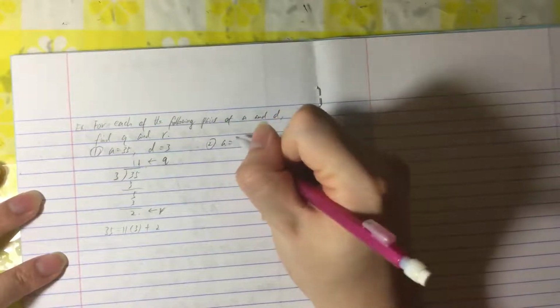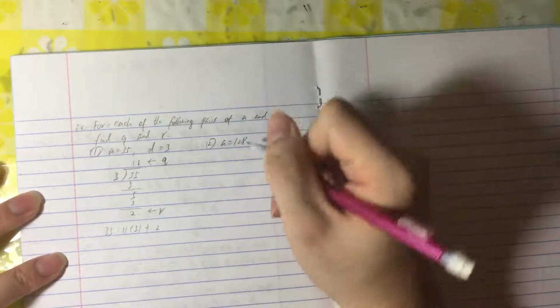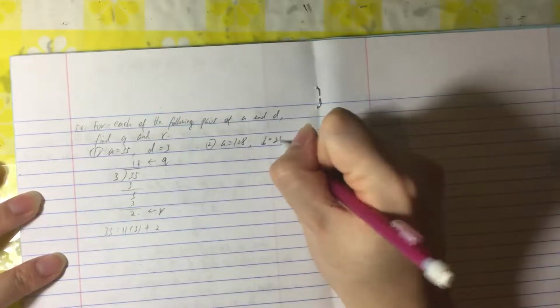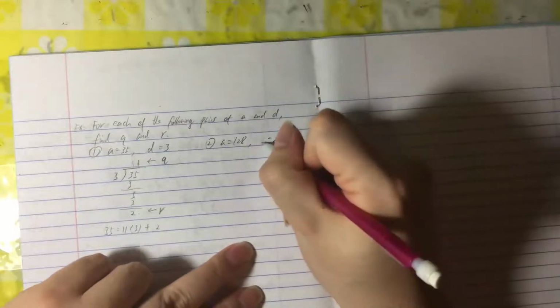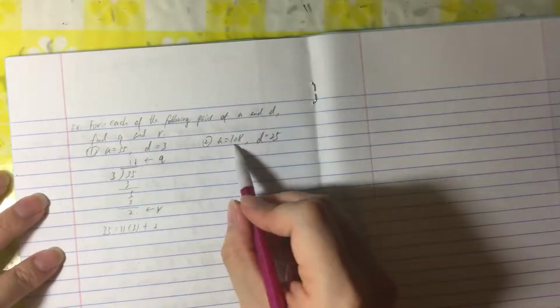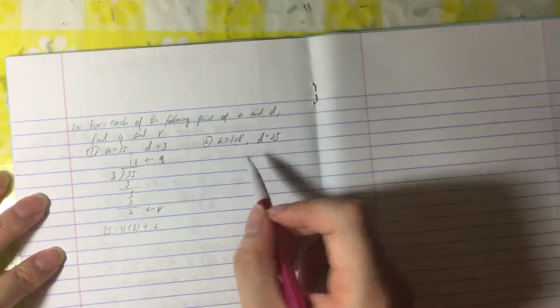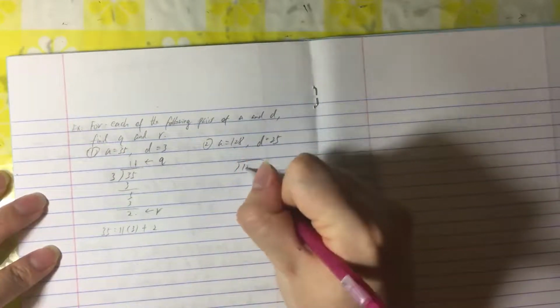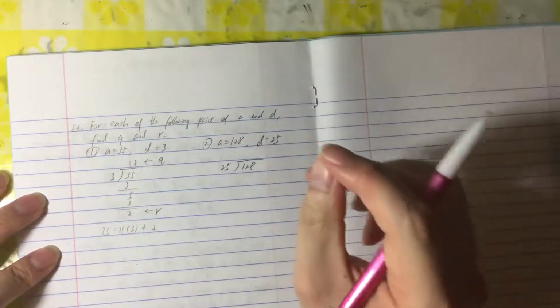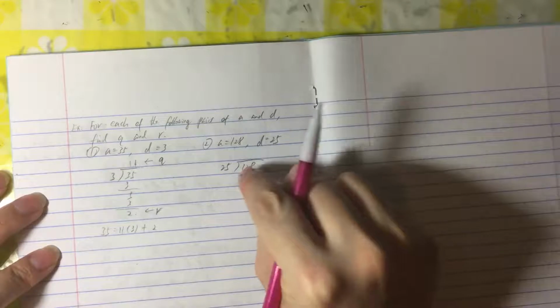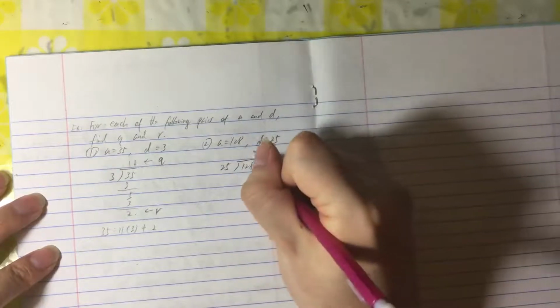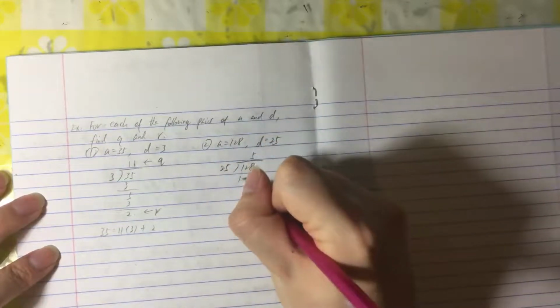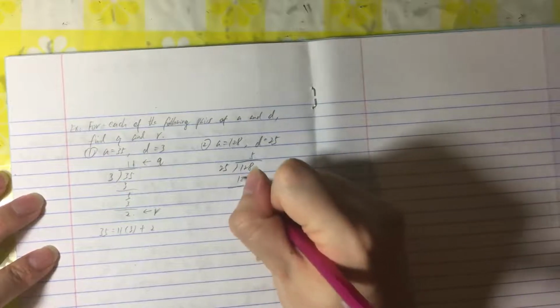Next example, A is 128, D is 25. Find Q and R. Use long division. Take 128 divided by 25. 25 goes into 128 5 times. 5 times 25 is 125. Remainder is 3.